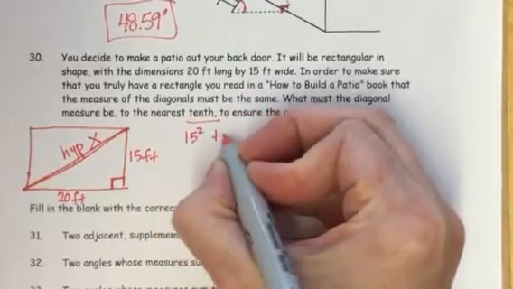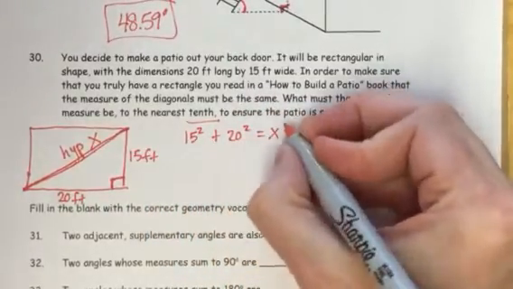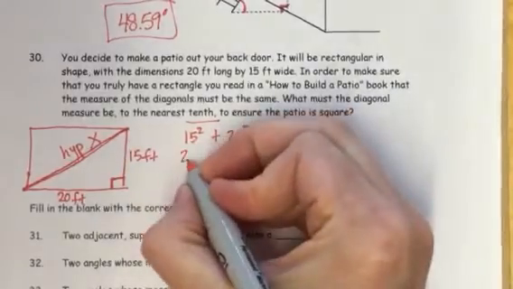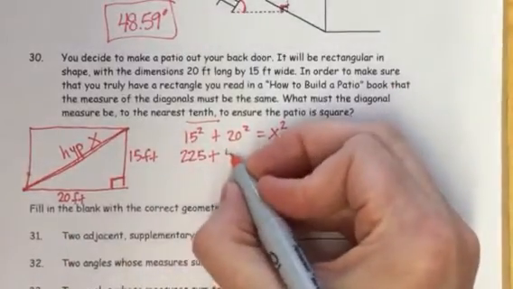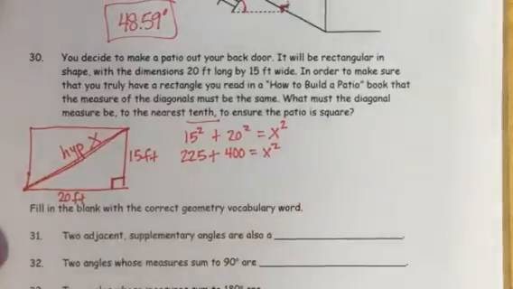So I'm going to take the 2 legs, square them, find their sum, and set it equal to the hypotenuse squared. 15 to the second power is 225. 20 to the second power, I think it's 400, but I'm going to check just to make sure. It is 400 equals x squared. 225 plus 400 is 625.